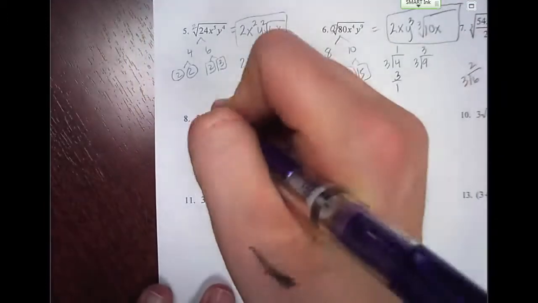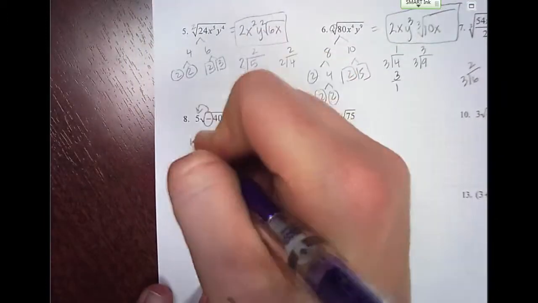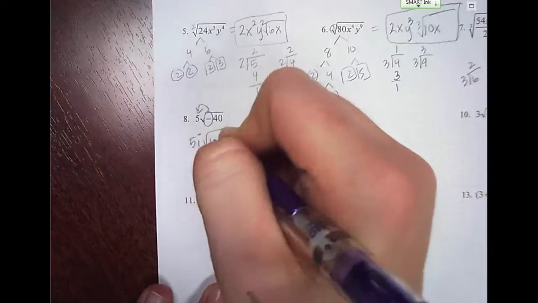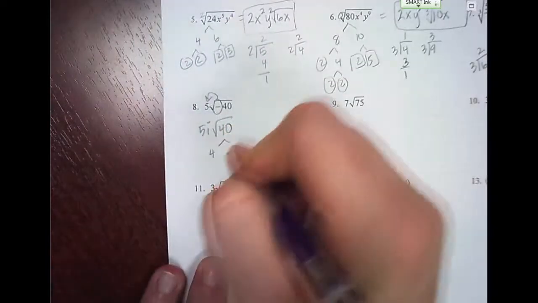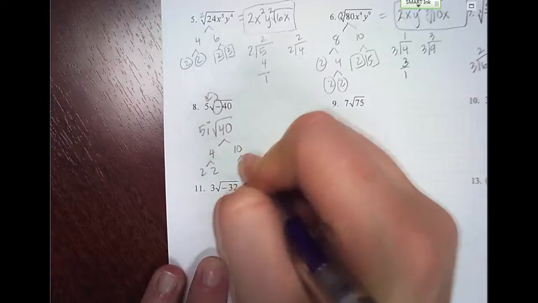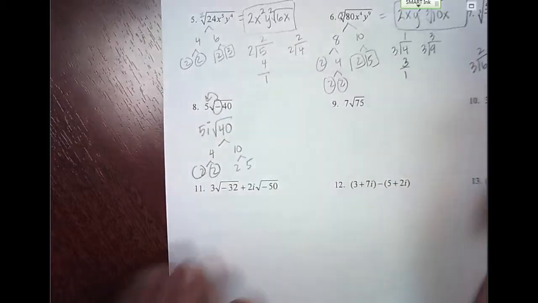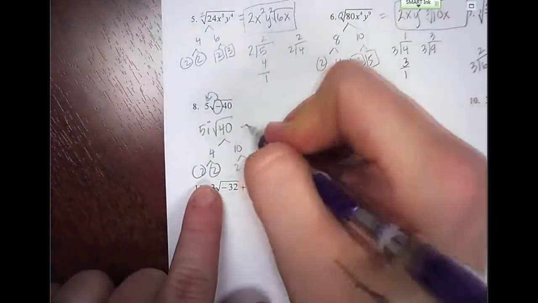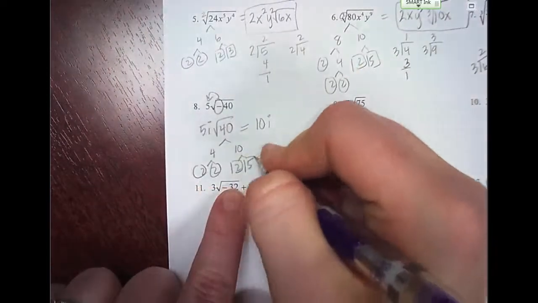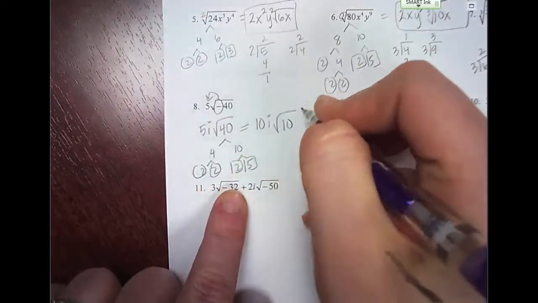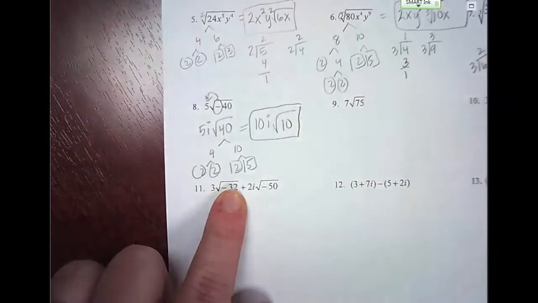Number 8, first thing you do is pull out the i, so it becomes 5i square root 40, and then break up the 40. 4 times 10, 2 times 2, 2 times 5. So I have a pair of 2's, those can come out and I multiply it with the 5, so 10i, and then this 2 and this 5 have to stay on the inside, so 10i square root 10.